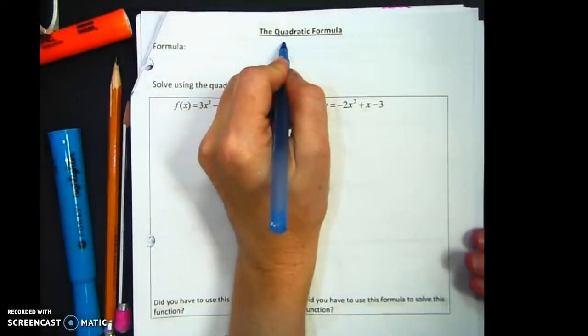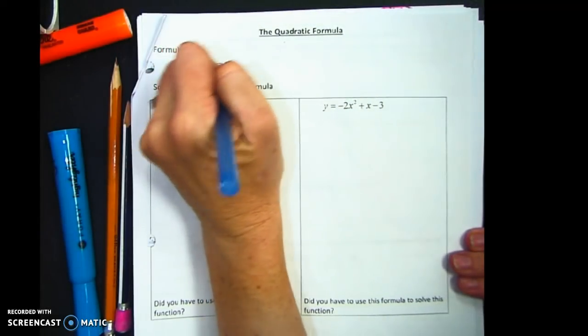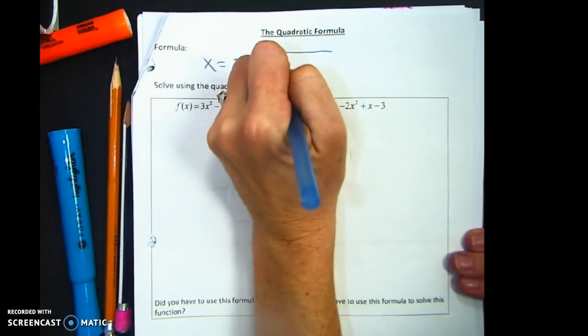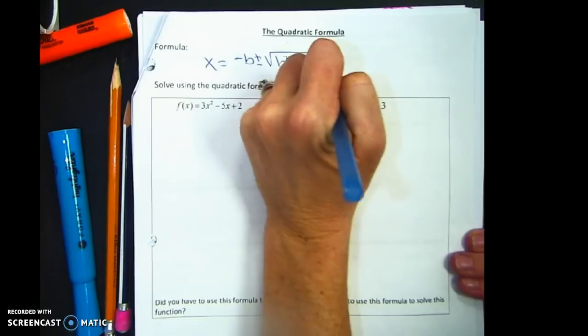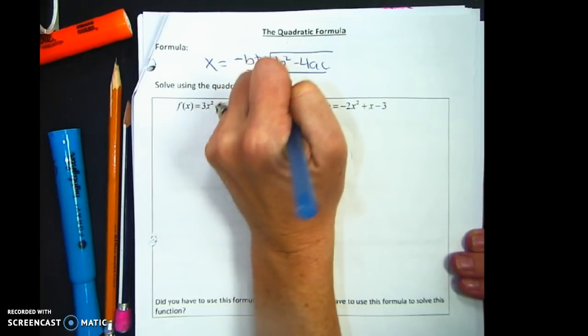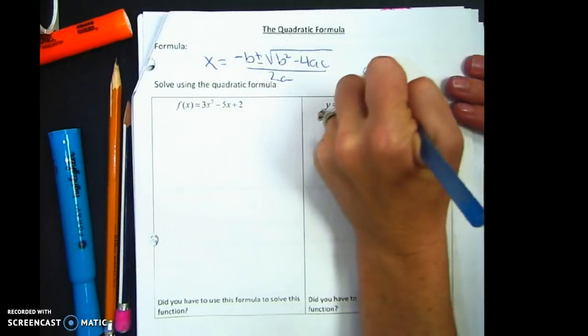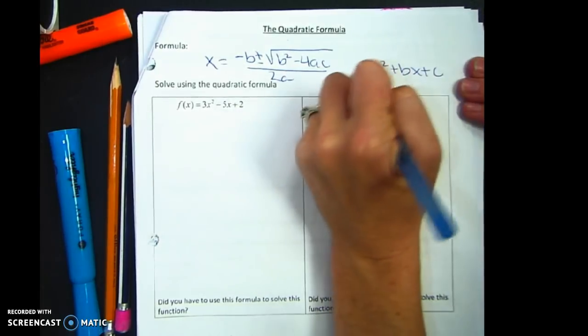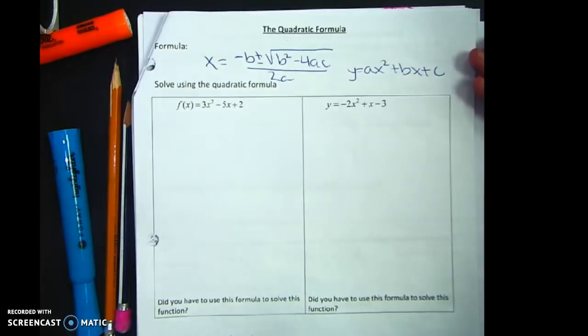The infamous quadratic formula. X equals negative b plus or minus the square root of b squared minus 4ac, all divided by 2a, with the assumption that ax squared plus bx plus c is equal to y. Okay? So when would we use this formula?